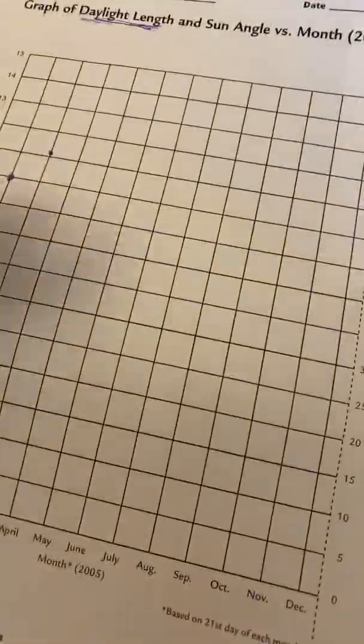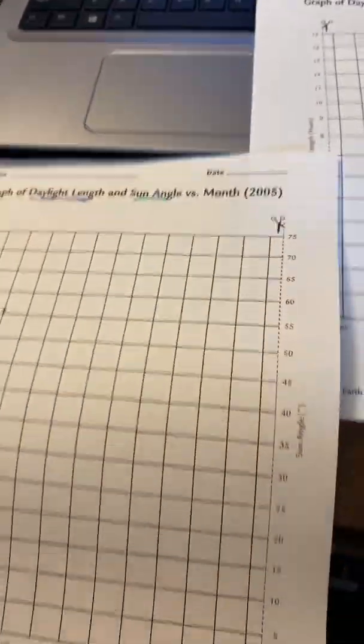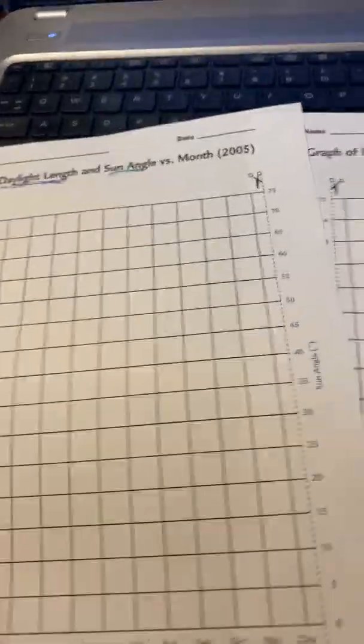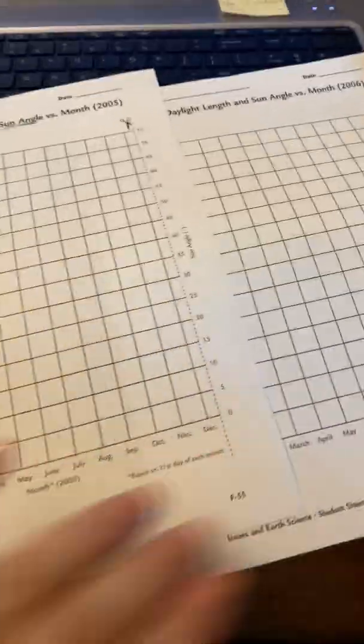Okay, so let's do sun angle in green. The tricky part is, if you are making this graph, you do not have to do this line or this line. Pretend they're already cut. Let me try to fold this.